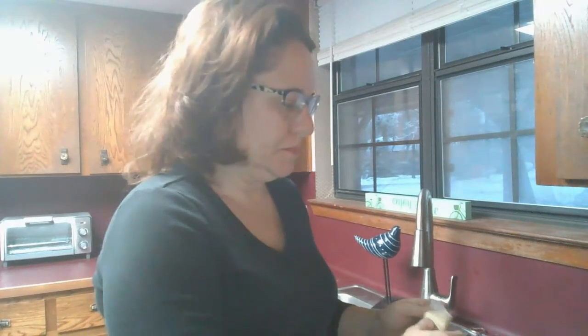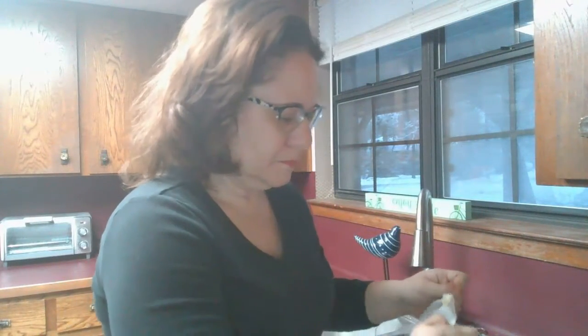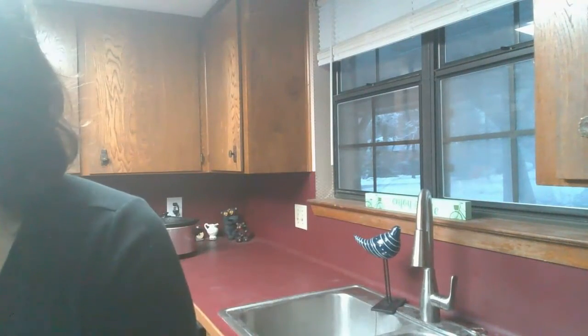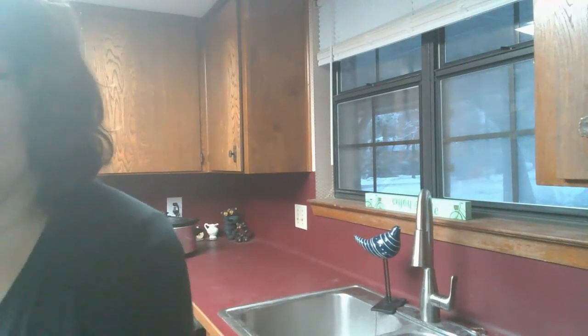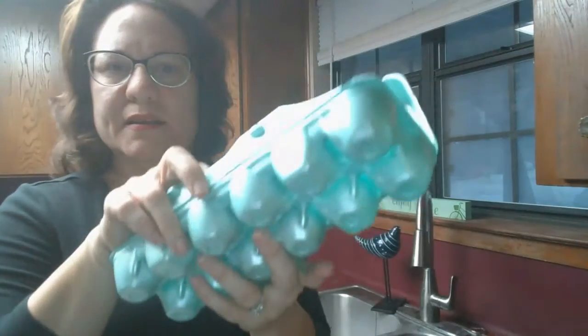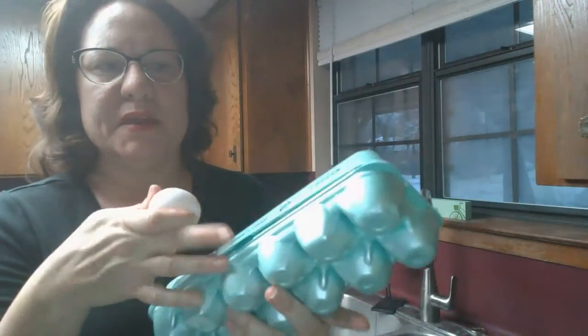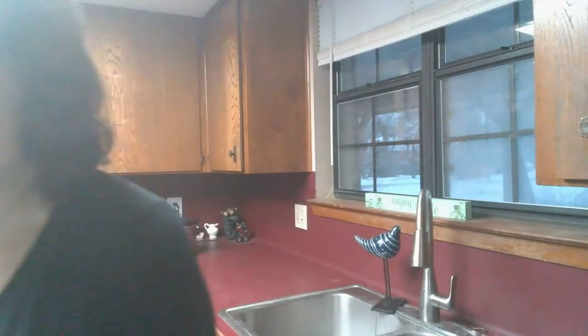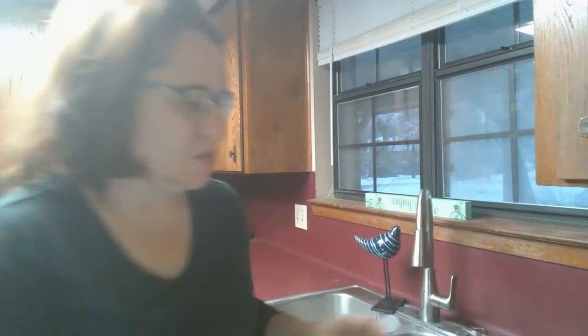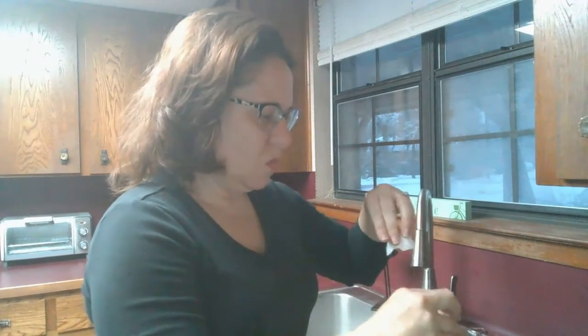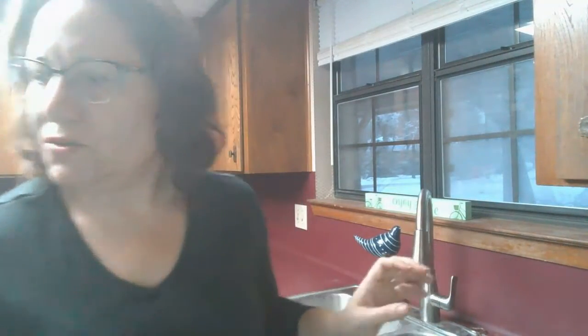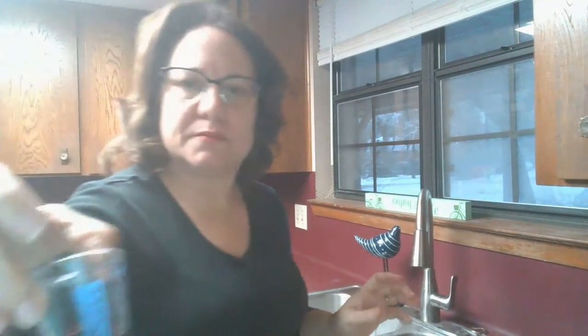And then we need 1 egg. 1 egg out of a dozen eggs. 1 out of 12, that would be 1/12, right? 1/12. So we need 1 egg, and then 1 teaspoon of vanilla if you have it. You don't have to, it said optional.